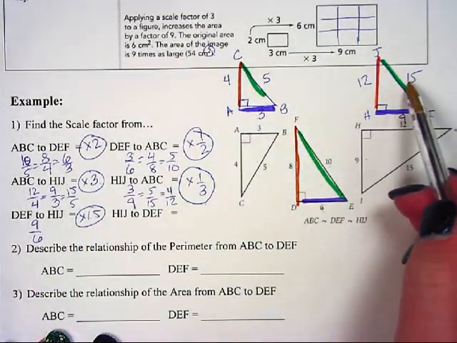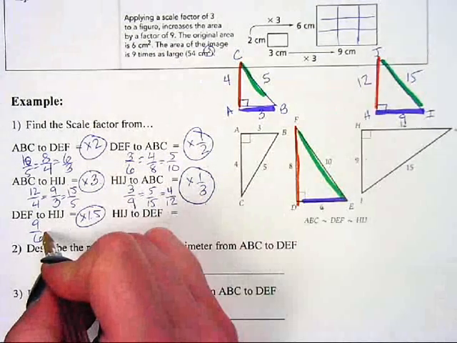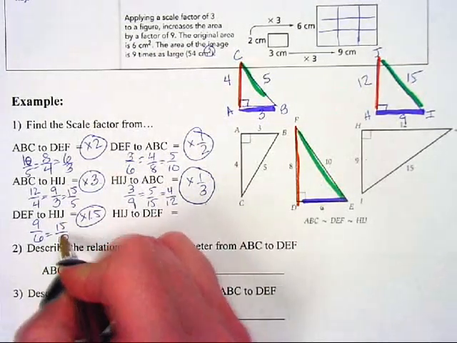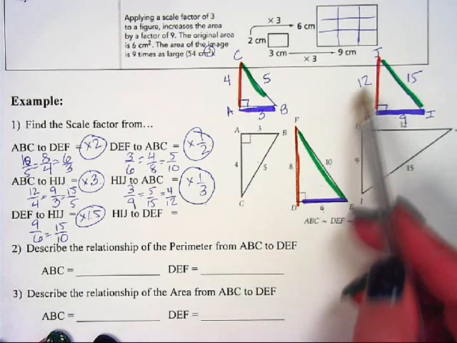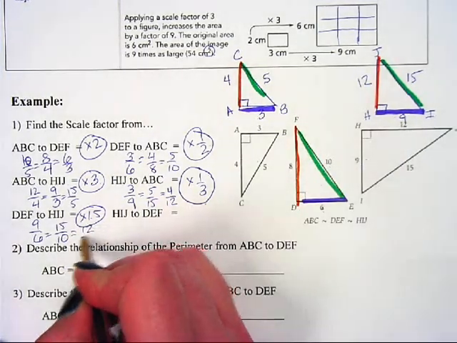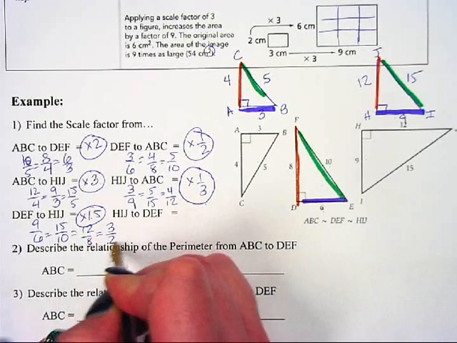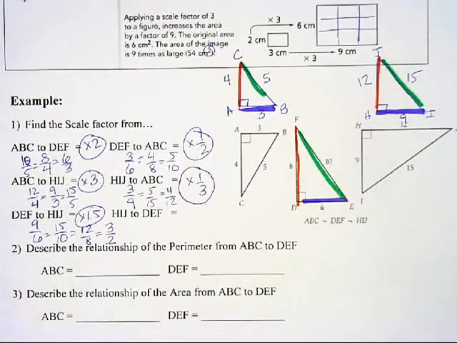Or we can say 15 corresponds to 10. If you do 15 divided by 10 in your calculator, you'll also get 1.5. And then same thing with 12 to 8. All of those simplify to be 3/2, or you can change them into a decimal and say my scale factor is times by 1.5.